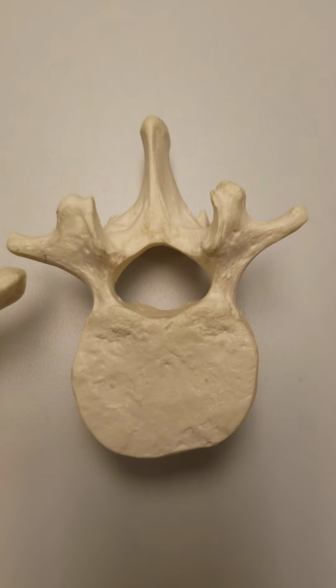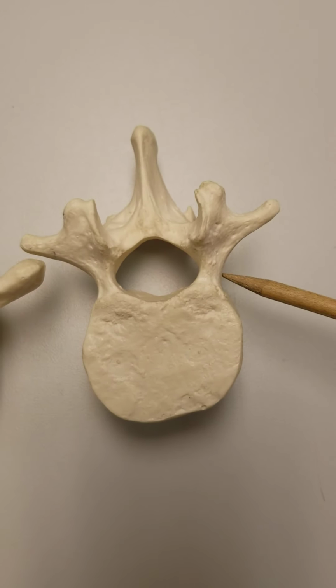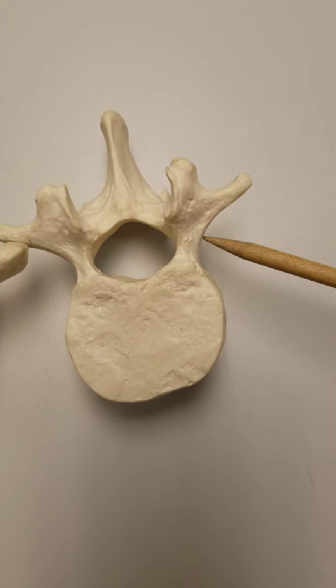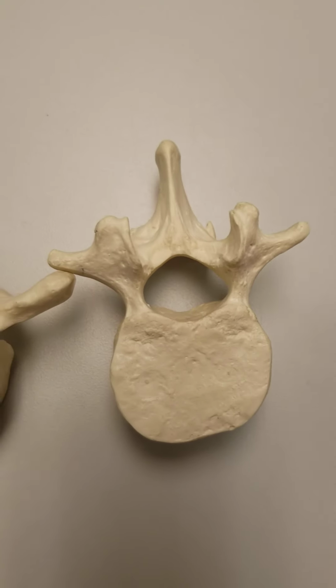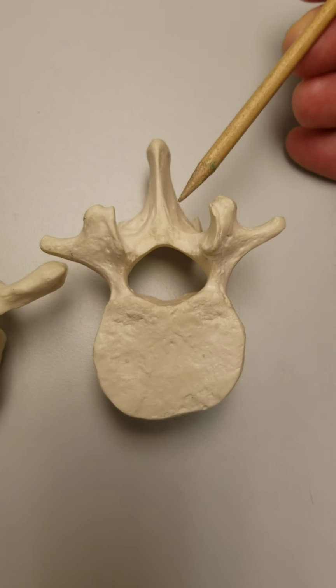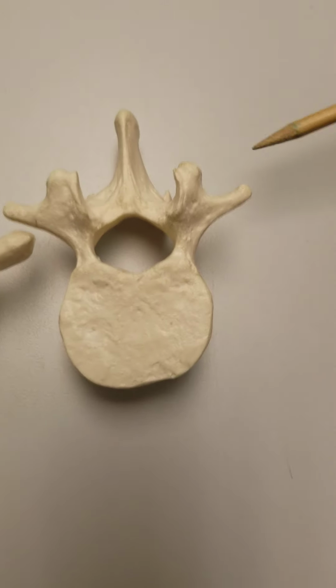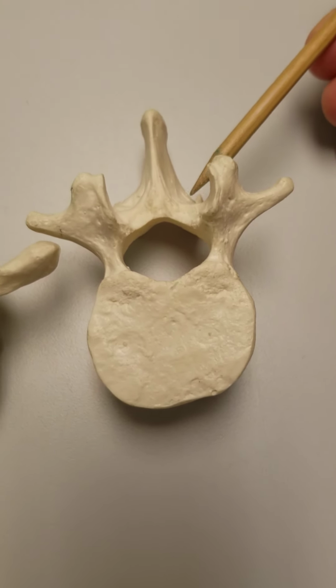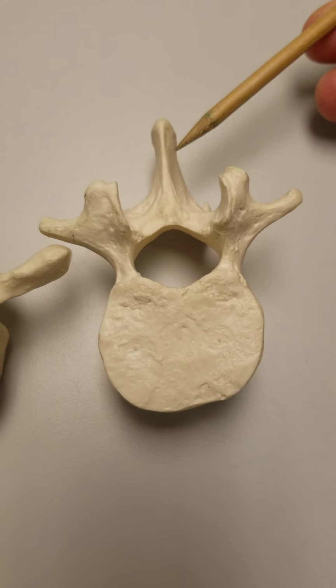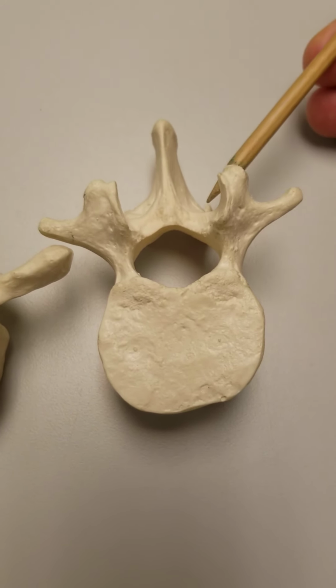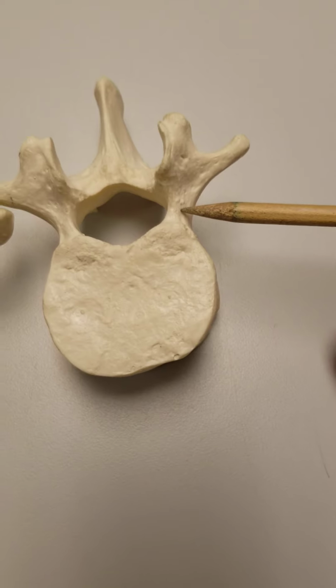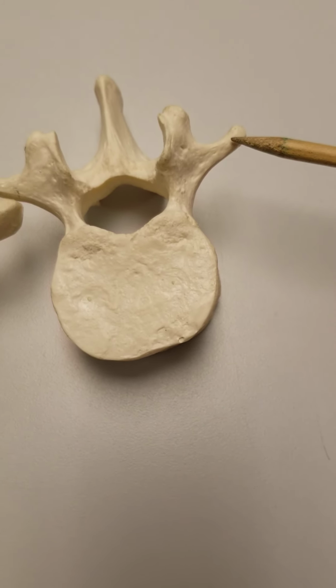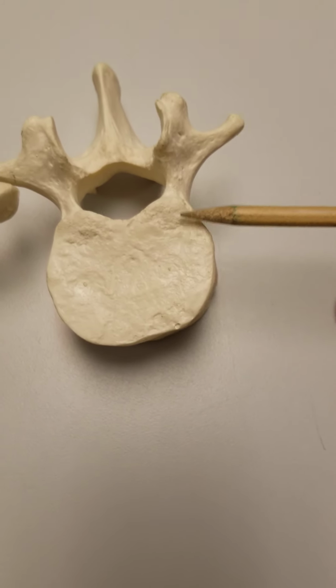Now, if I look at this close, you're going to see a couple little parts. There's a connection between the transverse process and the body, and a connection between the spinous process and the transverse process. The one that is here is called a lamina. The lamina is between the spinous process and the transverse process. The one that is here is called a pedicle, between the transverse process and the body.